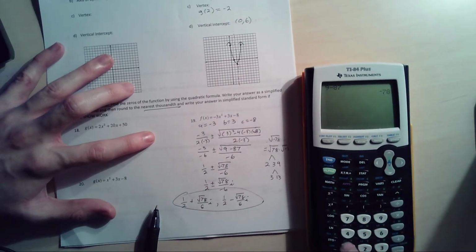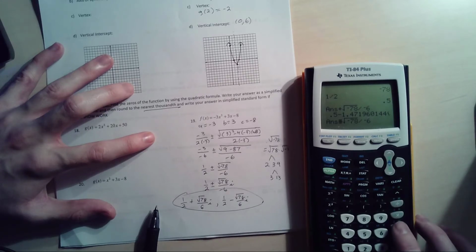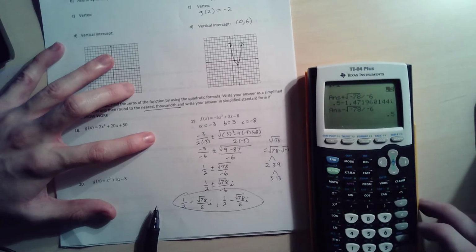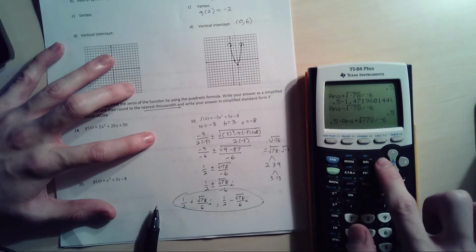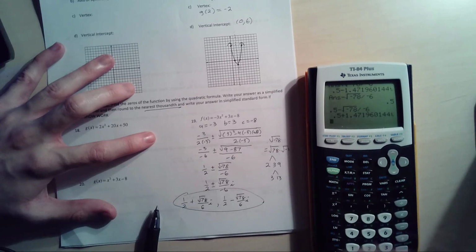So I'm going to type in 1 divided by 2. Then I'm going to be doing plus the square root of negative 78 divided by negative 6. I'm also going to be doing the same thing, except instead of adding that, I'm also going to subtract it. Whoops. That was a whoops. So I need 0.5 minus this thing. Oh man. My calculator skills are subpar right now. Alright, there we go. Now we got my two answers.